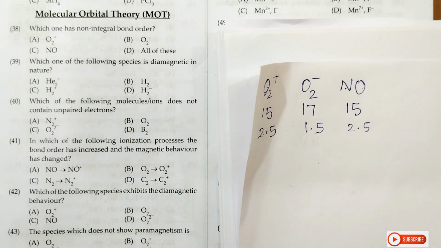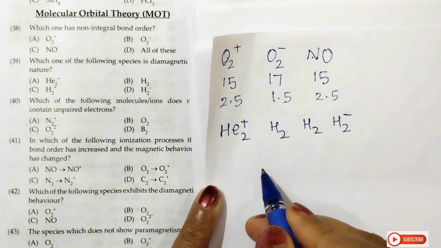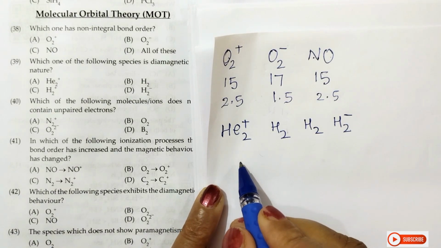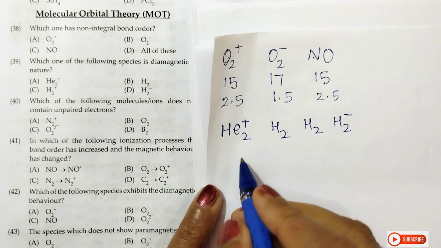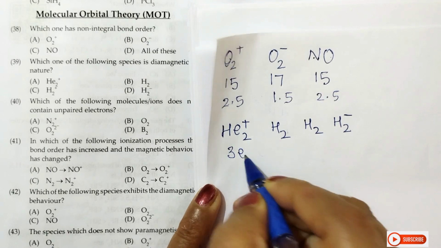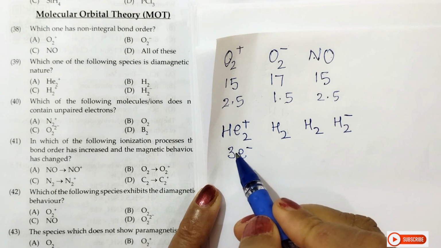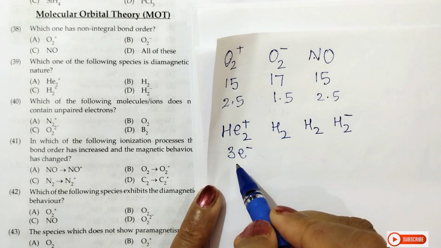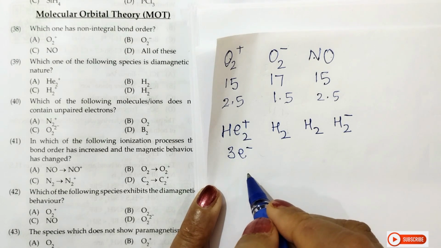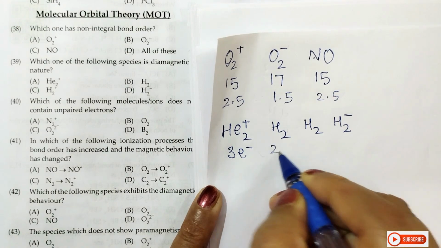Which one of the following species is diamagnetic in nature? Let's write all the 4 molecules first. After writing the molecules, let us calculate the number of electrons in each species. First, students, this is He2. Being an inert gas, the molecule will not exist, but as the option is given, I am calculating the electrons. So here you will have 3 electrons, 2 electrons.